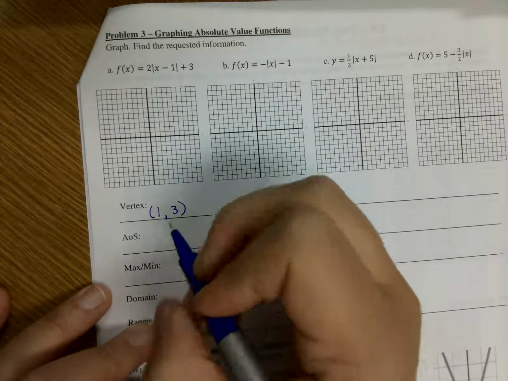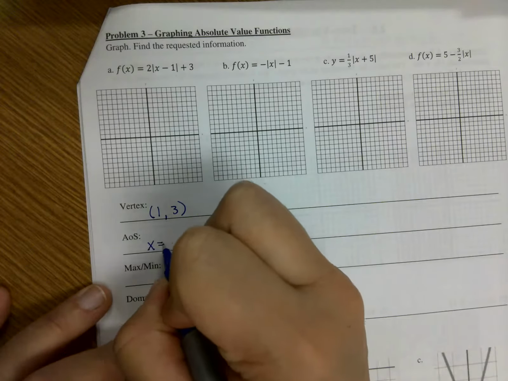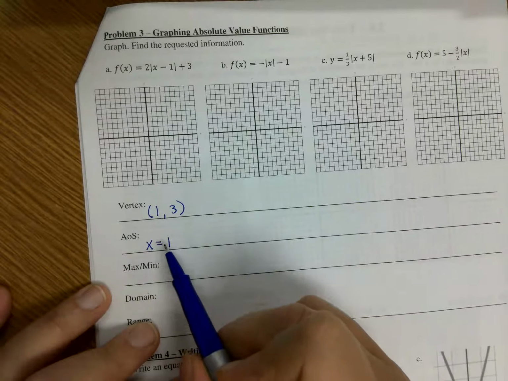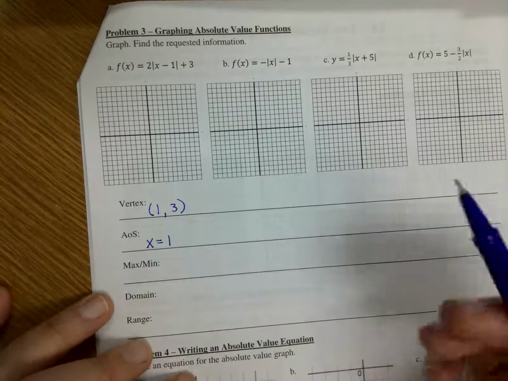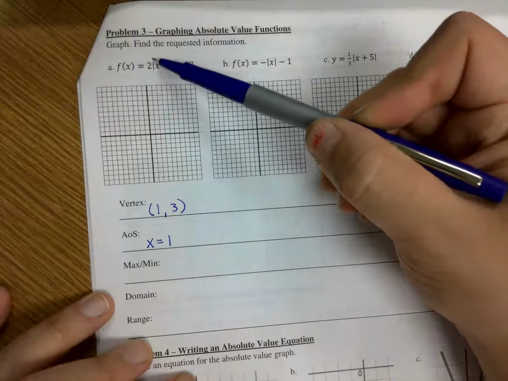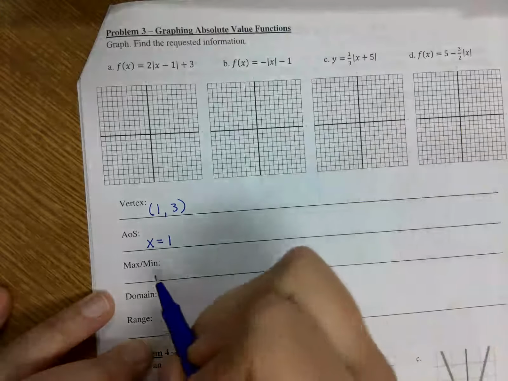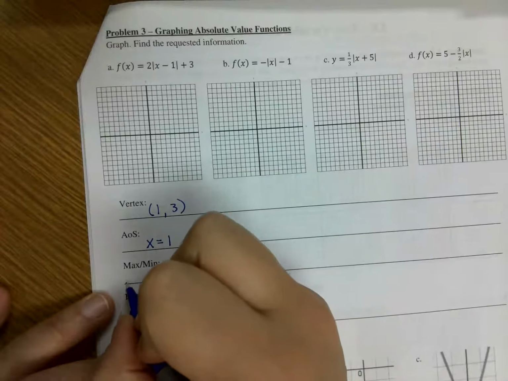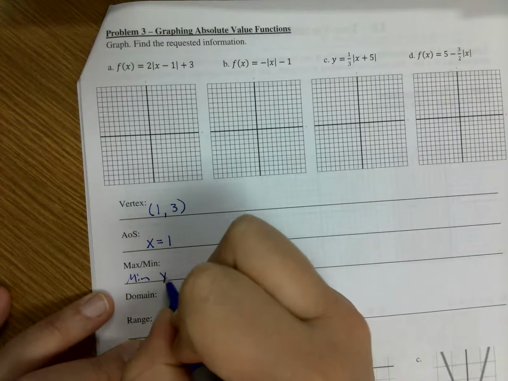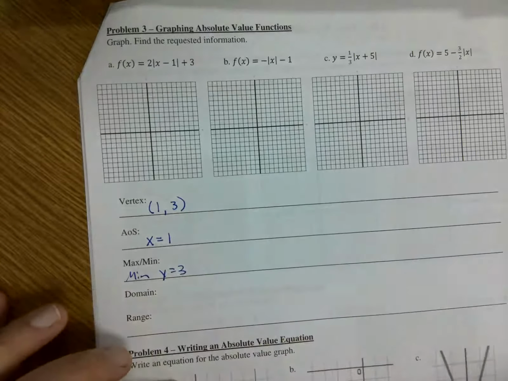My axis of symmetry, again, that's that x value. So in this case, x is equal to 1. That's where it's going to be reflecting on both sides. This is not flipped, so that means this is going to be a minimum at y is equal to 3. That's the smallest you're going to go.